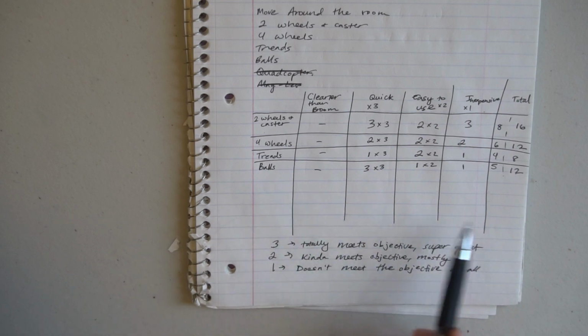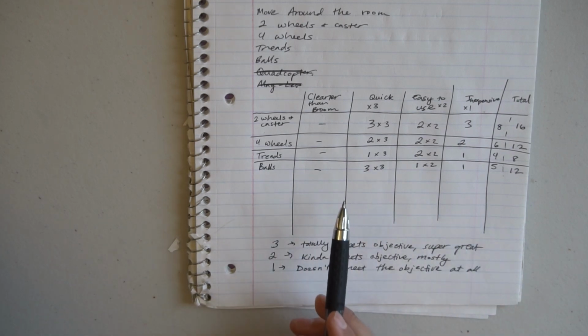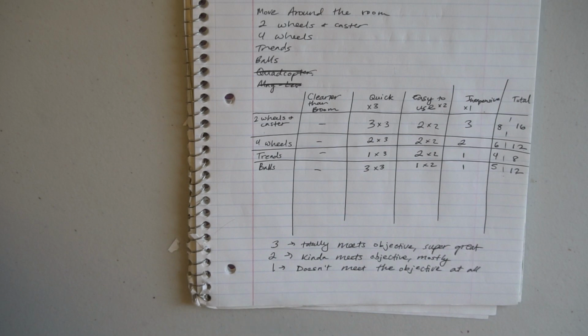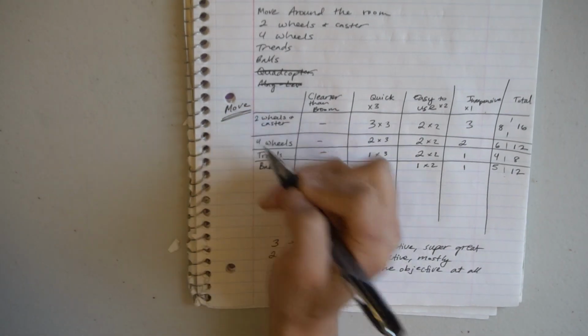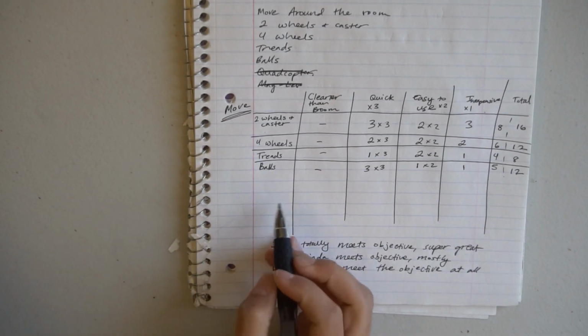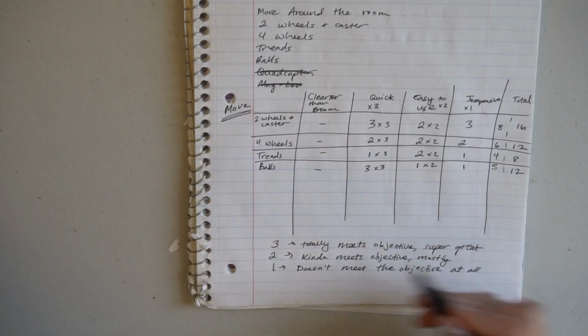You're going to need one of these for each of your functions. You can also do it in one giant table, but just put a little label, so that you can see where each function is. So I could just start the next function right here and then keep going across.